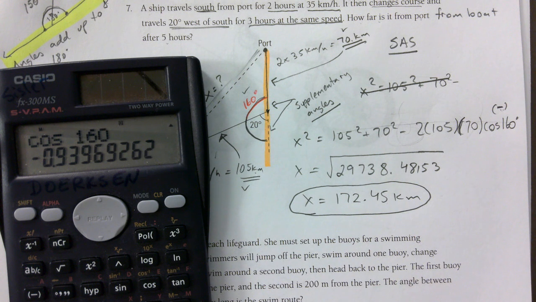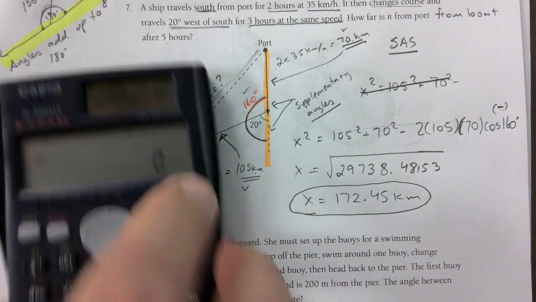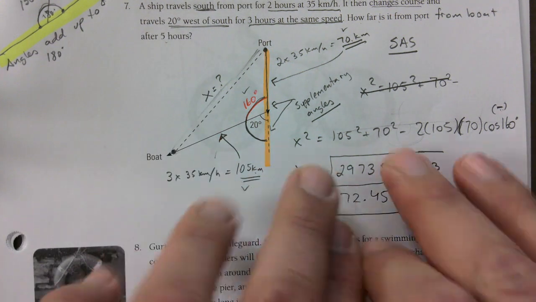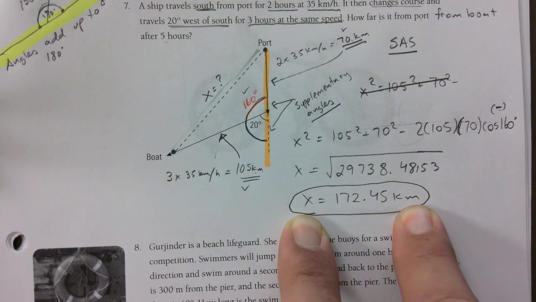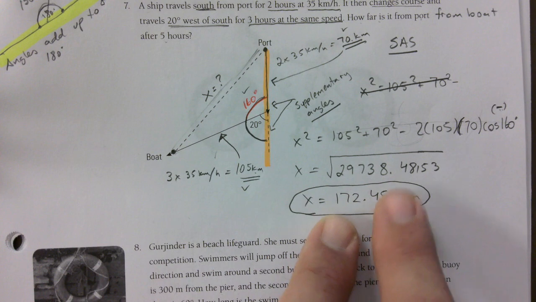So just be aware. If you're able to type this in all in one shot, you're fine. You don't even have to worry about it. The calculator does it for you. So what am I saying? Well, you try this and make sure you get this, right? That's what I'm trying to say. Whatever calculator you're using, make sure you get this.